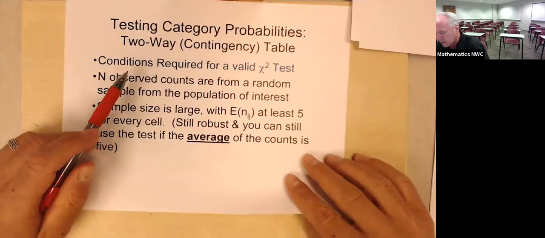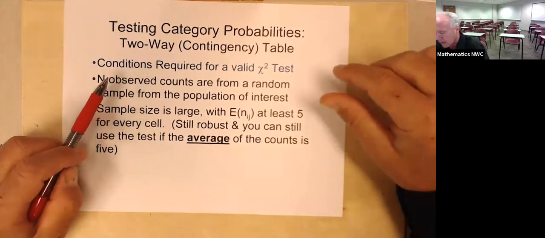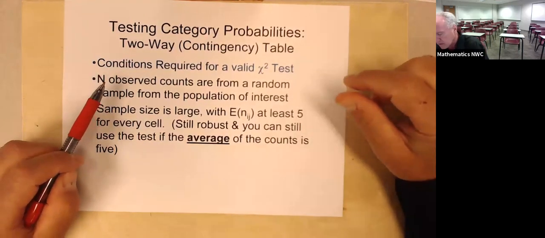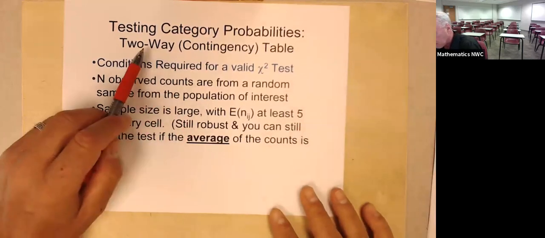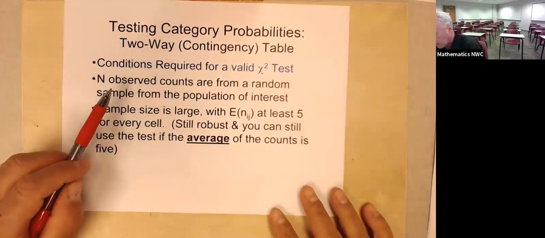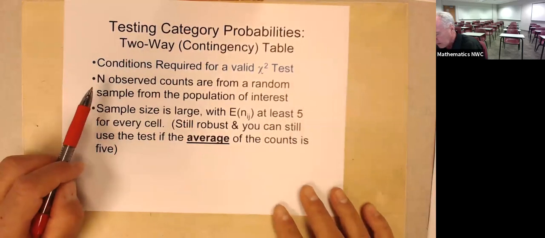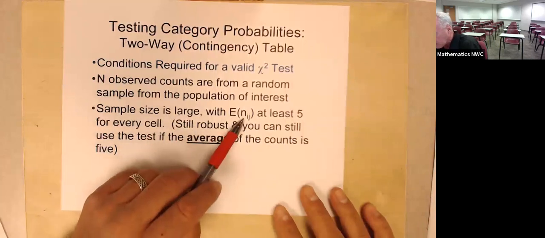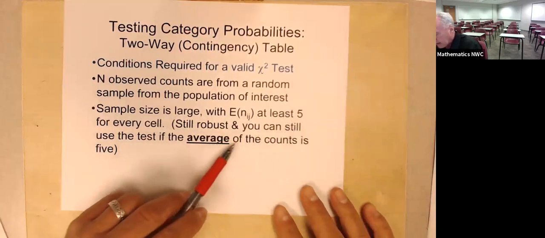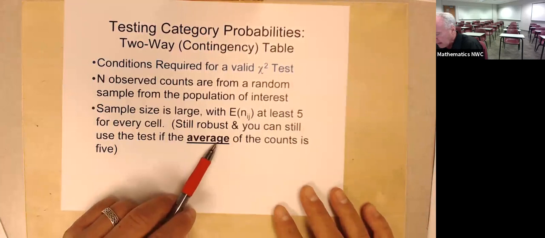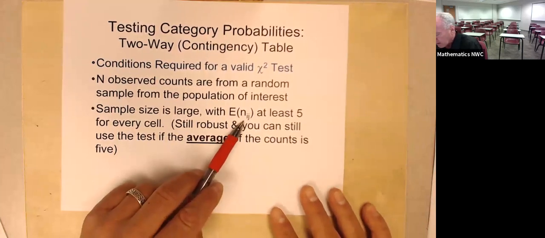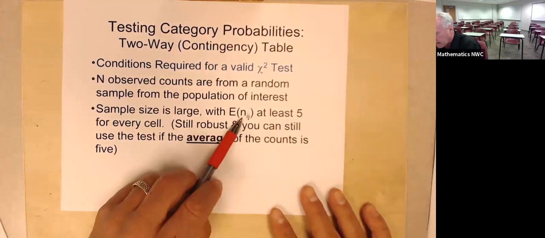Some conditions. This is, again, if you're looking to run this kind of test for a thesis or dissertation or something like that. This is for two-way categorical data. N is the observed counts, which we've talked about. The expectation is at least 5. Once in a while, you're still able to run this. Still robust means still pretty strong a test if the average is 5. But we're going to look at today only that the expected count has to be at least 5.